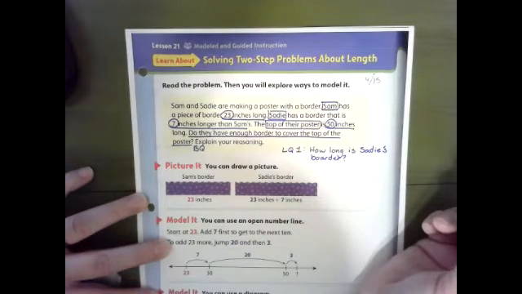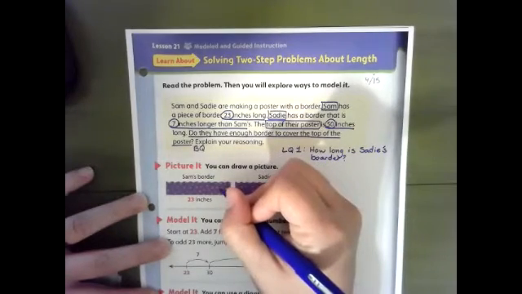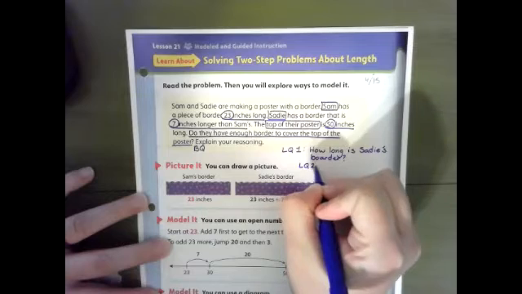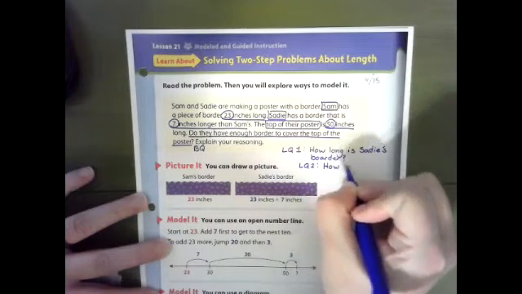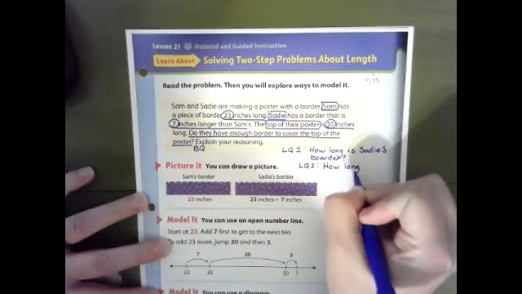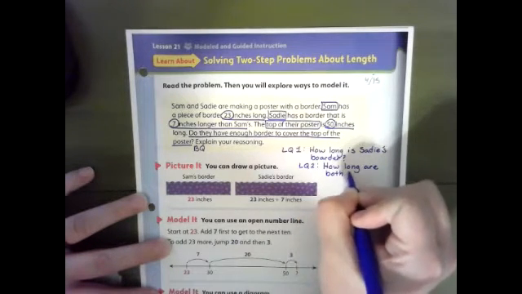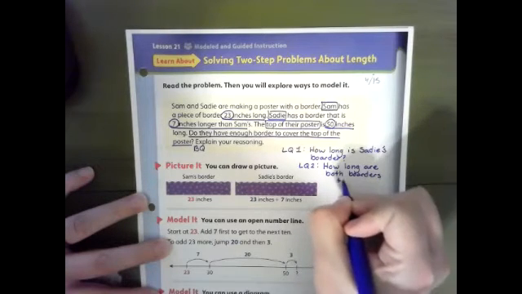Once we figured that out, then we can figure out how much they have together and see if that answers our big question. So our little question two is, how long are both borders together?